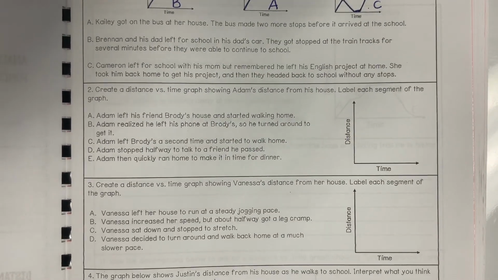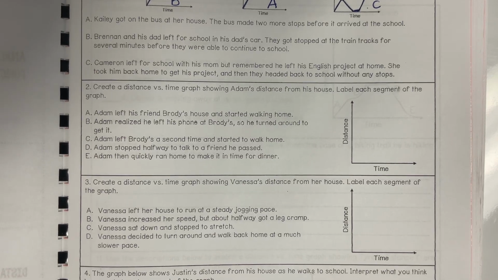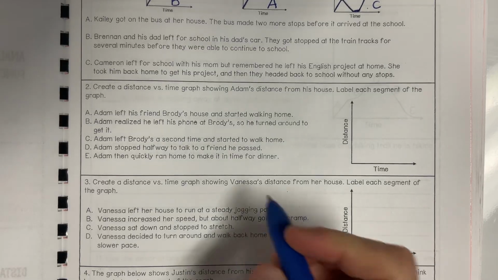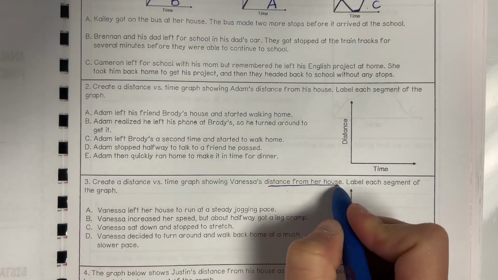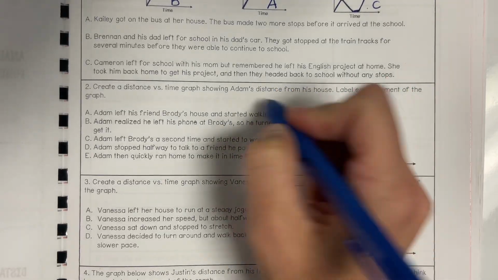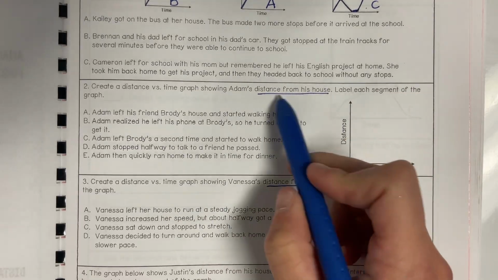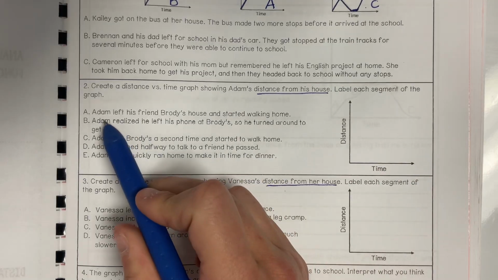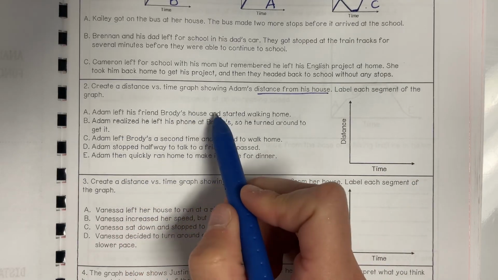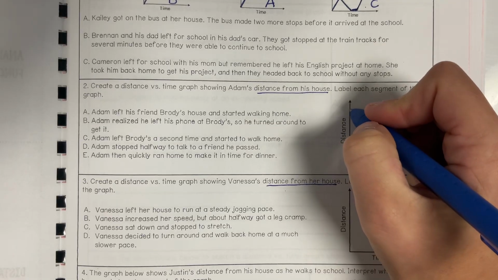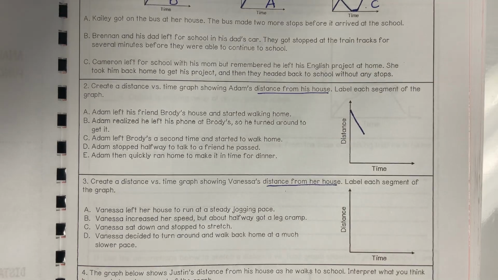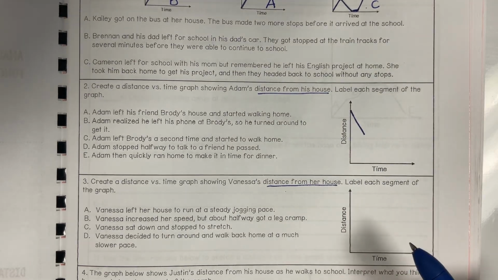Number 2, create a distance versus time graph showing Adam's distance from his house. Label each segment of the graph. So Adam's house is down here along the bottom because we're doing distance from Adam's house. But he's not at his house. Adam left his friend Brody's house. So Brody's house is away from Adam's house. So we're going to start up high and we're going to start walking home.